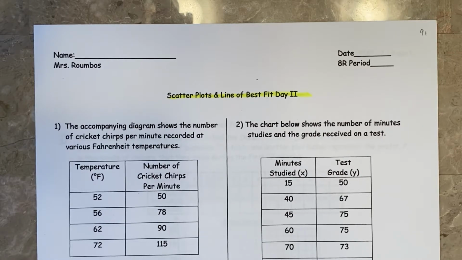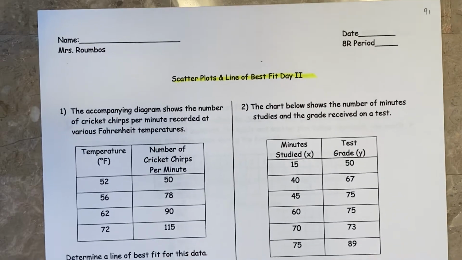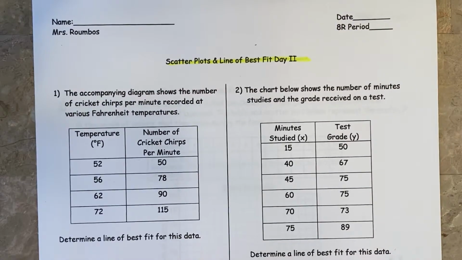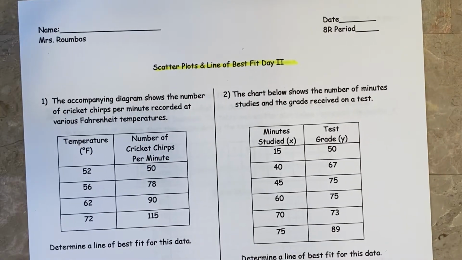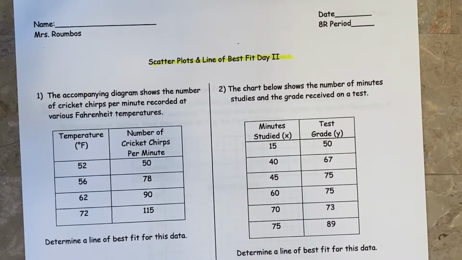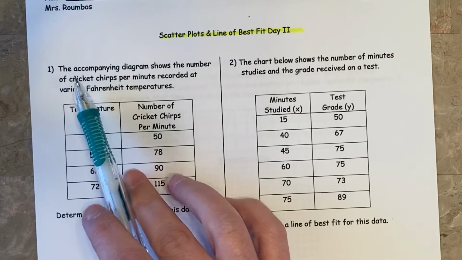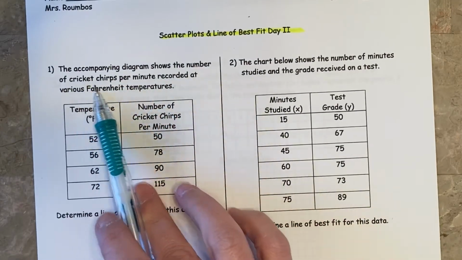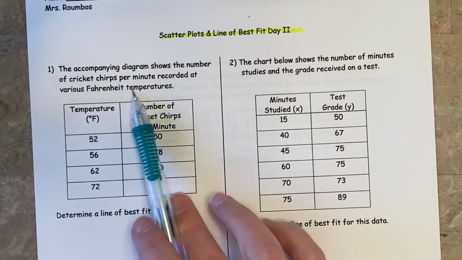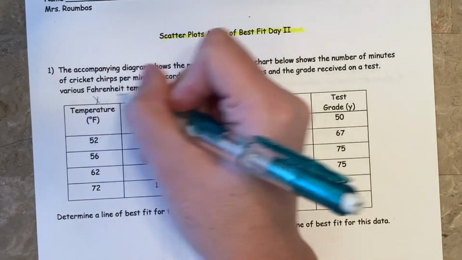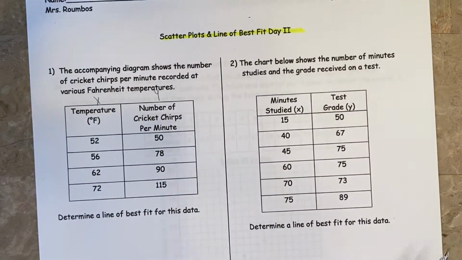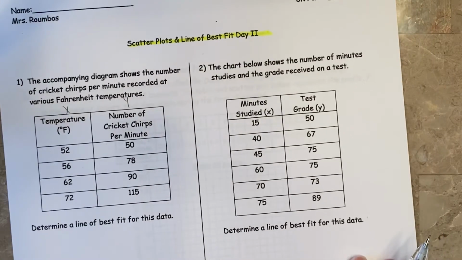And what I'm going to go over right now, you already know how to do. You had to do it on your midterm, you do it on the final. We're going to practice going over the equations of the lines. Now, number one, the accompanying diagram shows the number of cricket chirps per minute recorded at various Fahrenheit temperatures. So we have our X as our temperature, and we have our Y as our number of cricket chirps, okay?